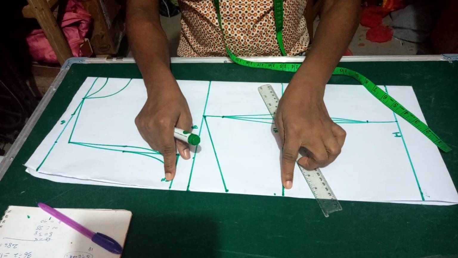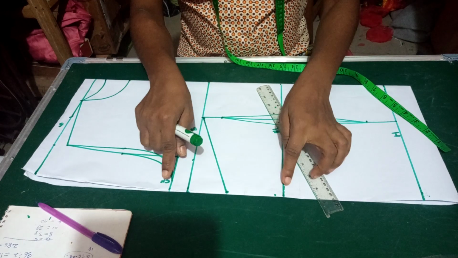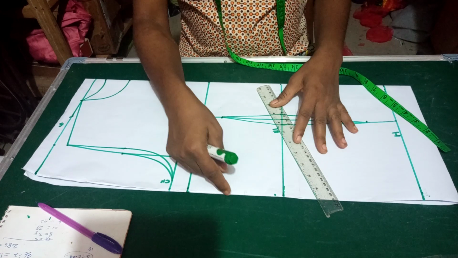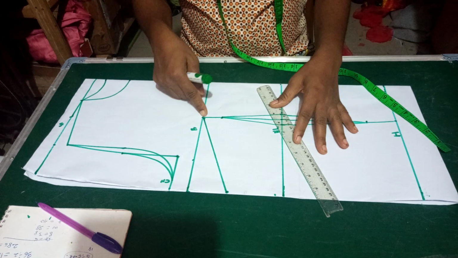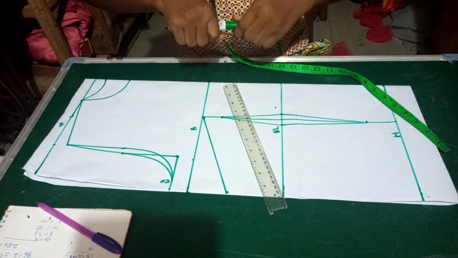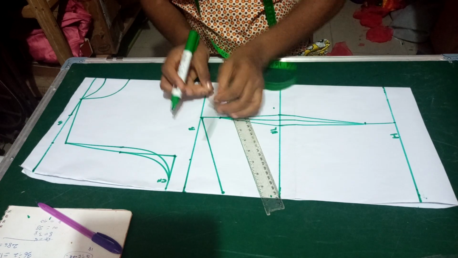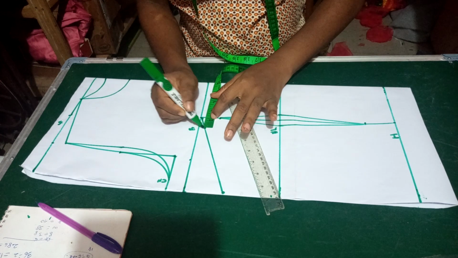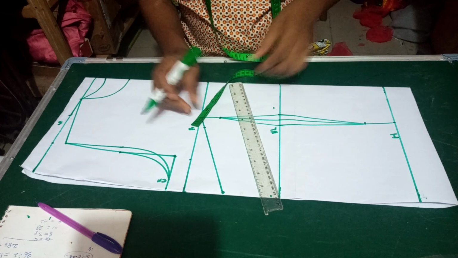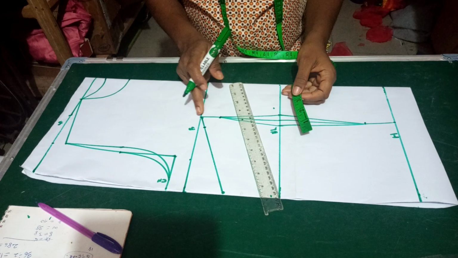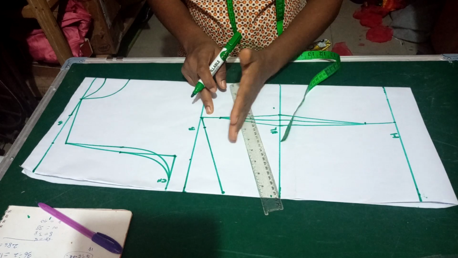After dividing the distance between the chest line and the half length, you connect it to the bust point. Now, away from the bust point, we are going to be measuring 1 inch, and that is where our dart is going to start from. So you also deduct 1 inch from the bust point, just like you came down from the bust point when you were doing the waist dart.